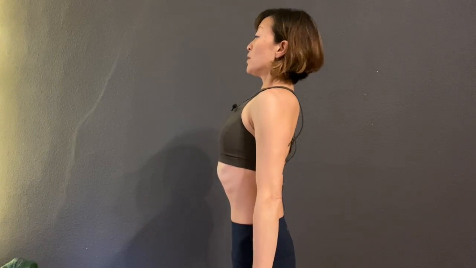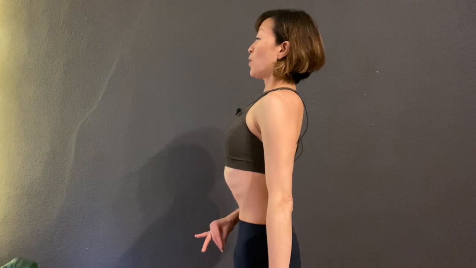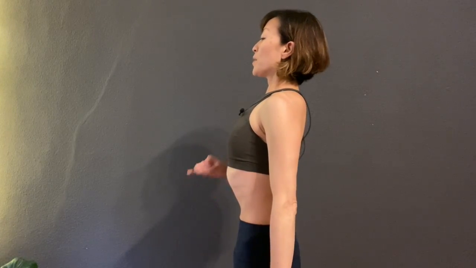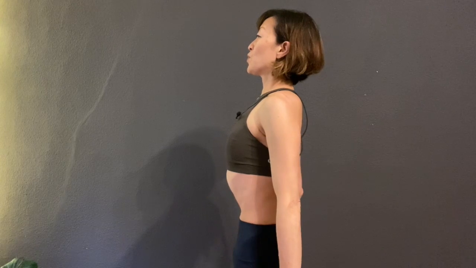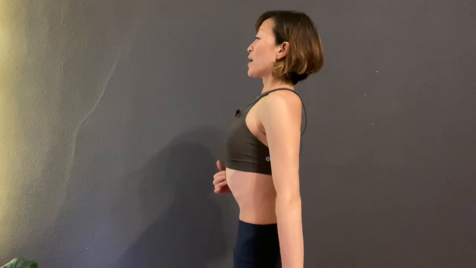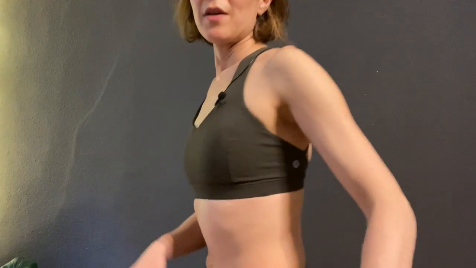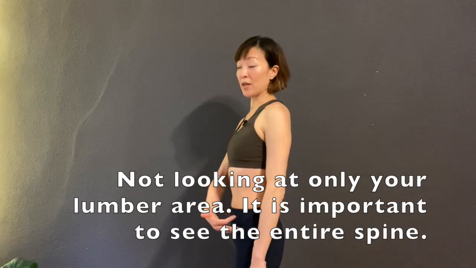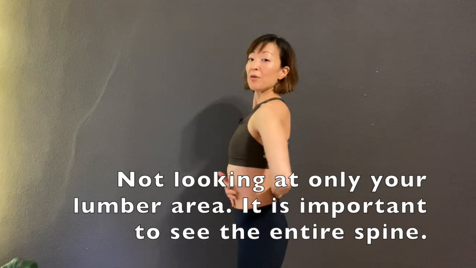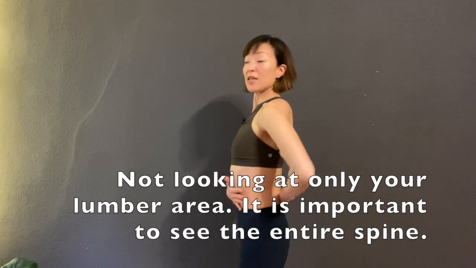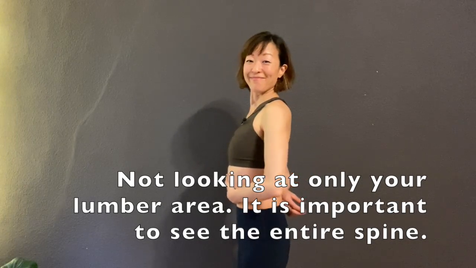Inhale, contract your pelvic floor and zip up, belly in, belly towards the spine, rib cage, and bring the hands back. Cool. Another thing is we need to work with our hips without curving the lower back. We can see the whole body, the whole spine, which could have a relation to your lower back issue.